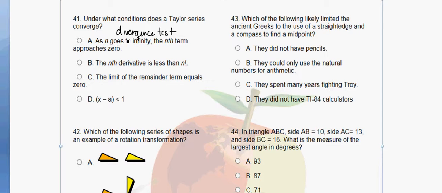will diverge. But it's a divergence test only. It's not strong enough for the nth term to approach 0 to converge. So this is not true. There's no test that I know of that connects the nth derivative with being less than n factorial, so I don't even know where that fact is coming from.